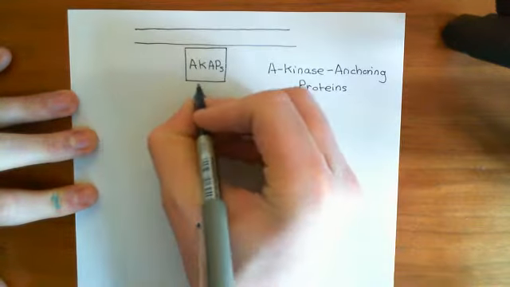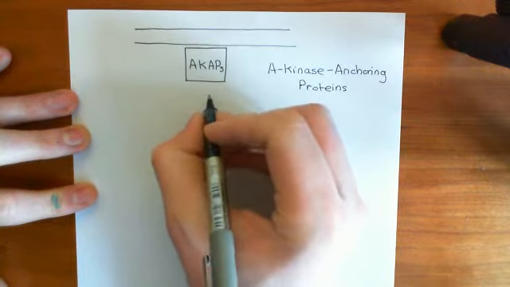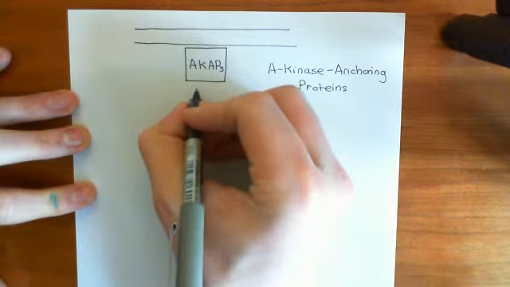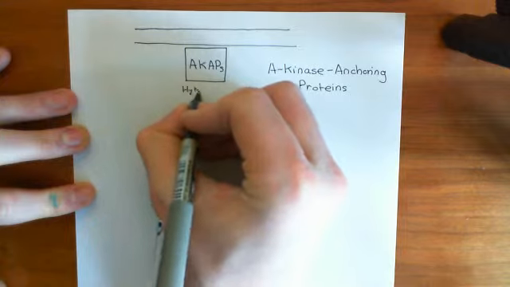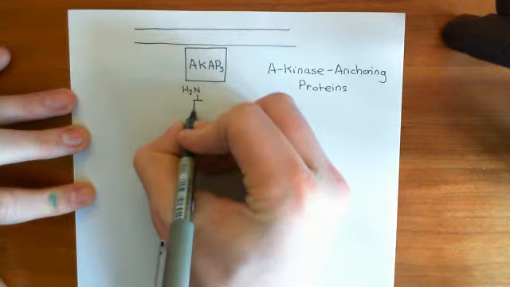And basically, these bind to the dimerized docking and dimerization domains of a protein kinase A holoenzyme of the type 2 form. Okay, so I'll draw this here. So here is the amino terminus of our regulatory subunit.